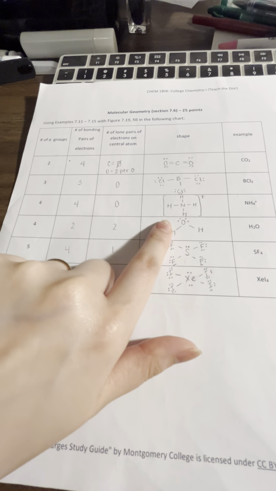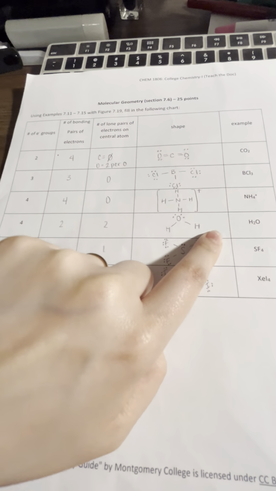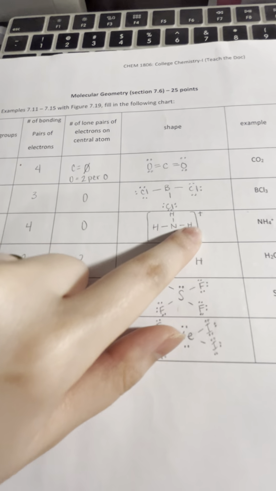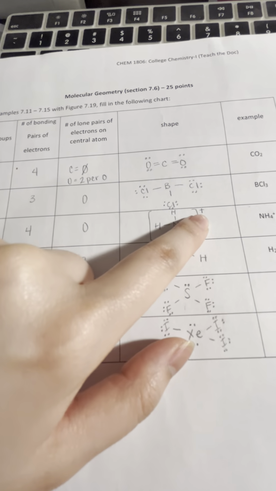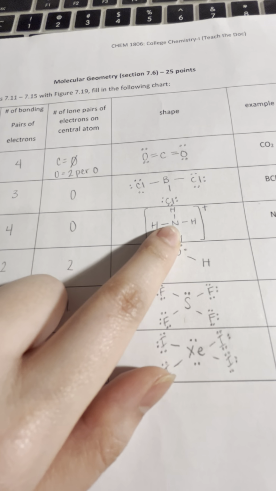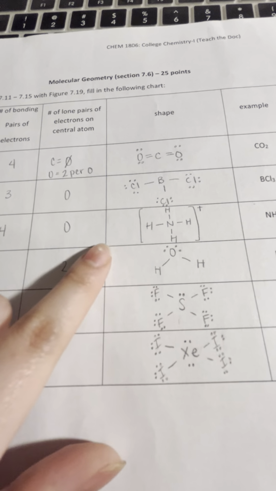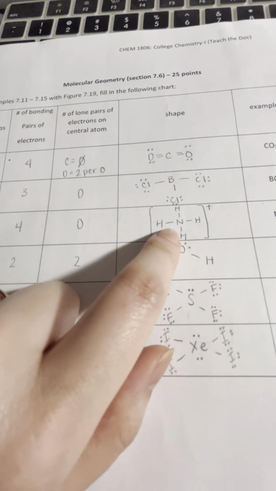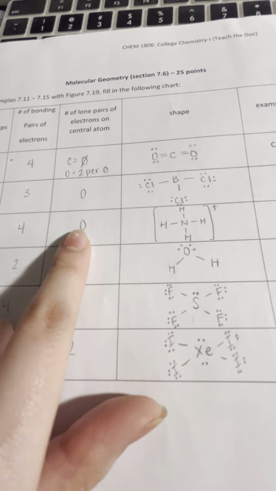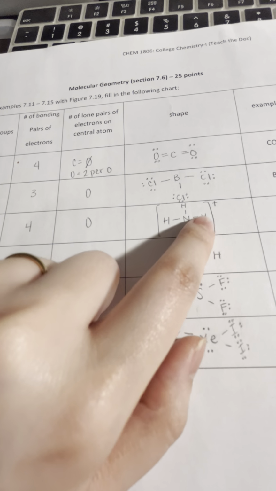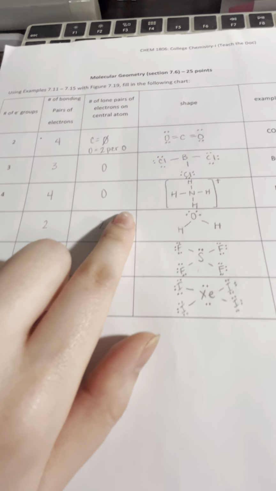Let's see, and then next is NH4+. This is a cation because it has a positive charge. I did the little brackets and whatnot, did that positive charge. There's 0 lone pairs on the central atom. As you can see, nitrogen has no extra lone pairs or anything. Nice and happy. 2, 4, 6, 8 electrons filled. It has 4 bonds with the hydrogen atoms. 1, 2, 3, 4. 4 bonds.